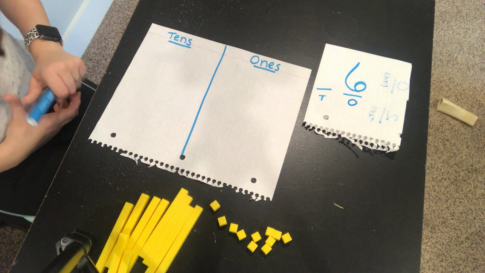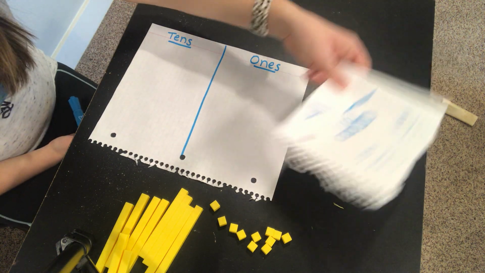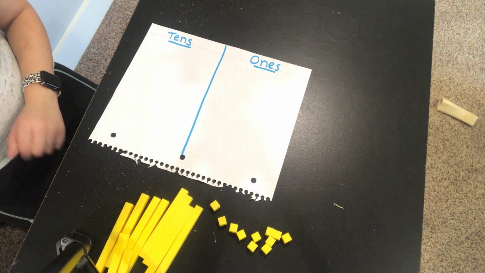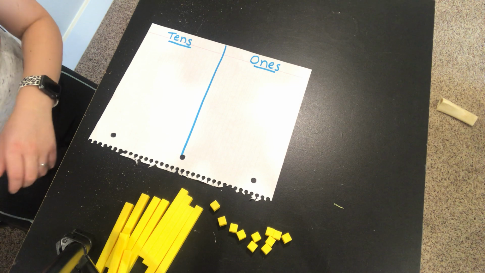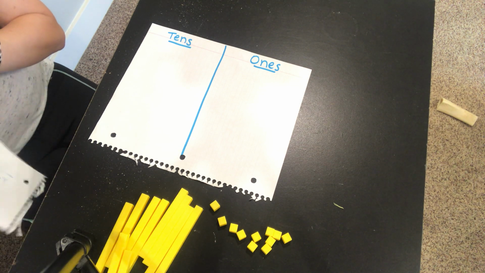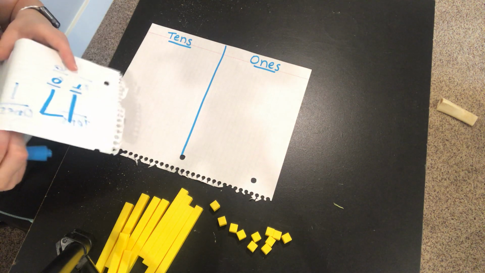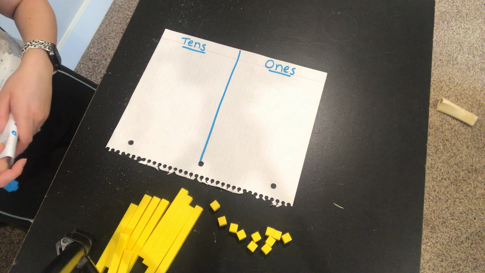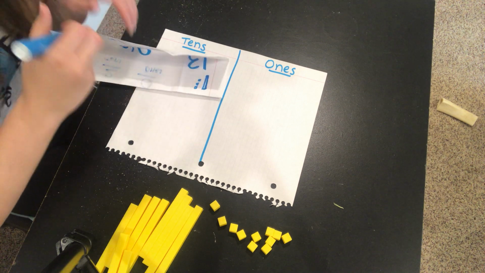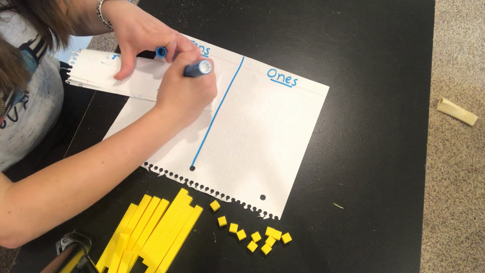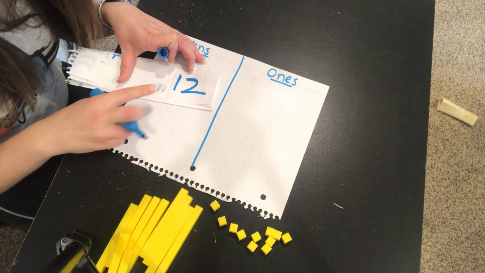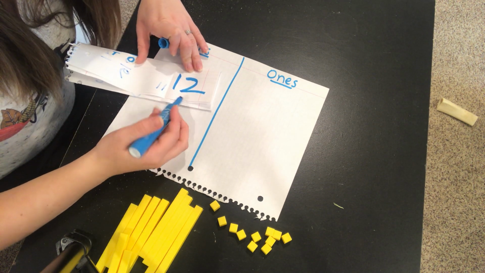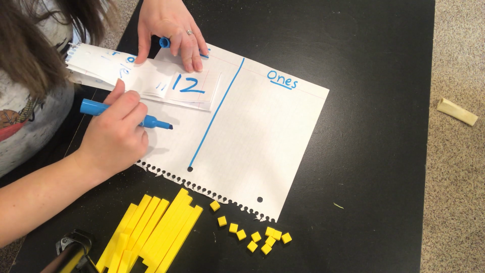All right, let's build 12 now. Can you build 12? 12. Think of the number 12 in standard form. Think of the number 12. 12 is written like this. Okay, so can you build 12? Model 12 on your mat.